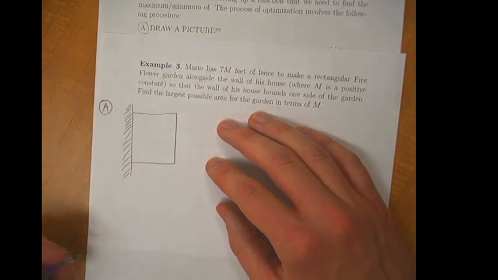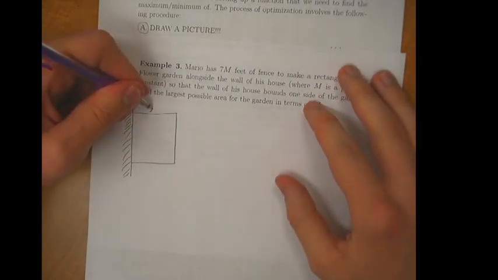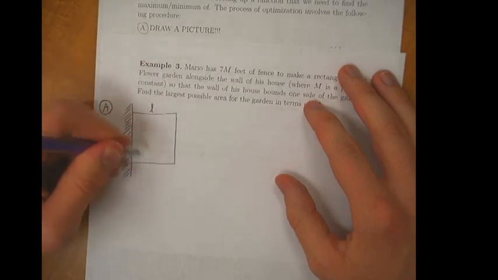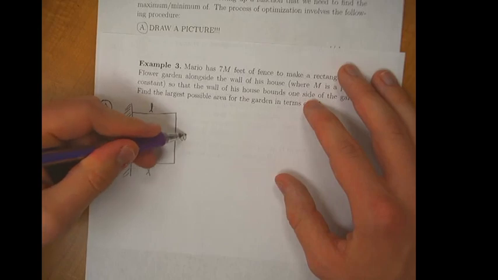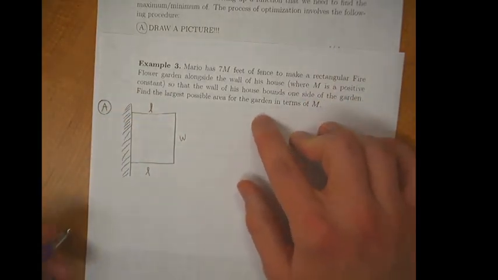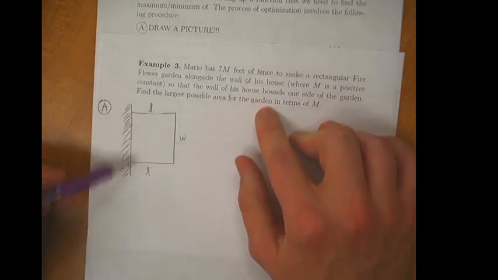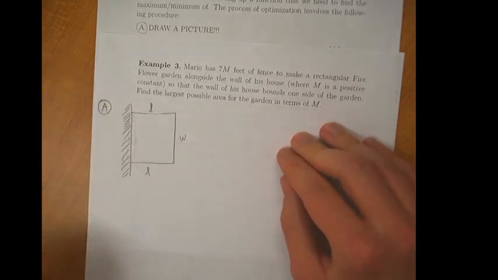Okay. So in this case, we're going to again want to express this length here in terms of L, and then this side as length W. So the idea is that we have this rectangular garden that we want to put alongside the wall of his house. That way, the wall of his house is sort of one side of the garden.